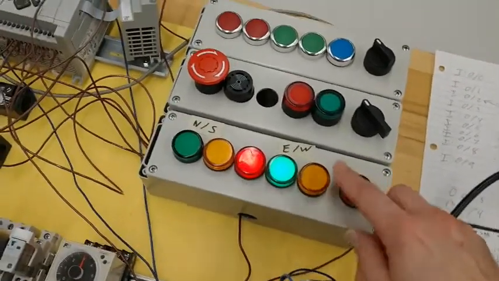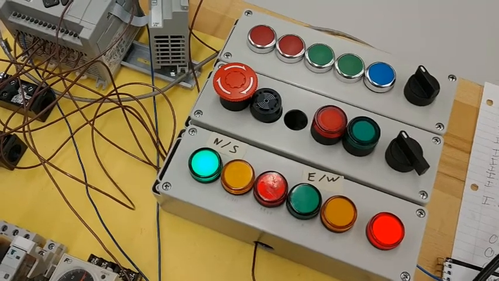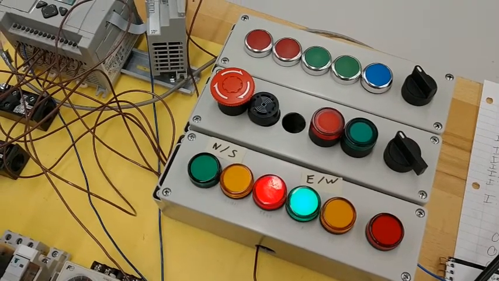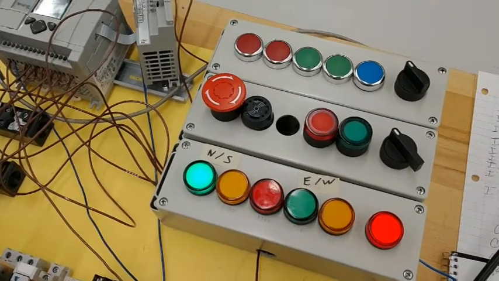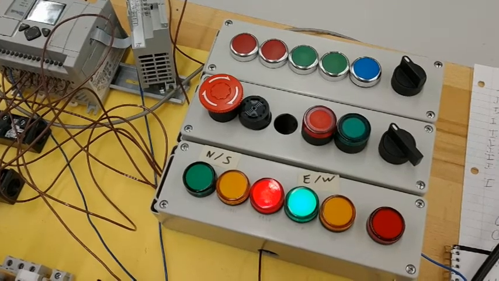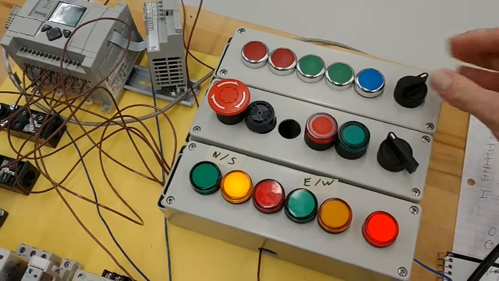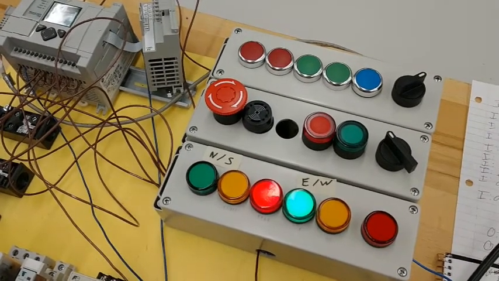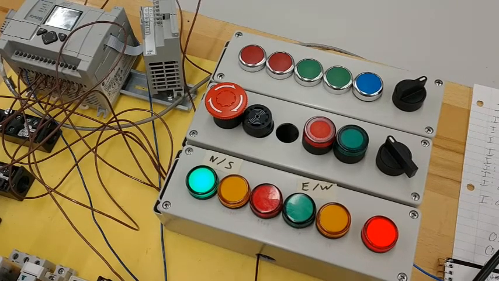Okay, we started in red, both of them in red, just for safety reasons. Okay, let's go to day mode. It's going to cycle through until it gets to the right line, where north-south is green and east-west is red.